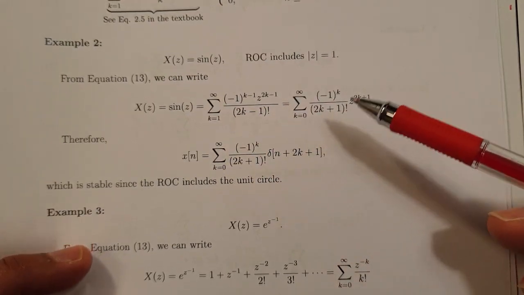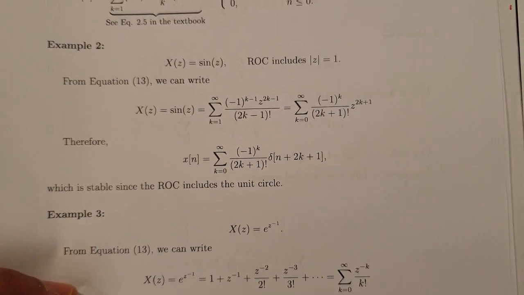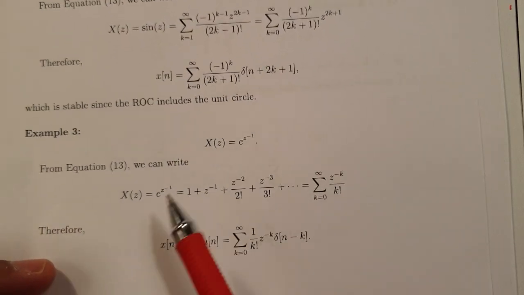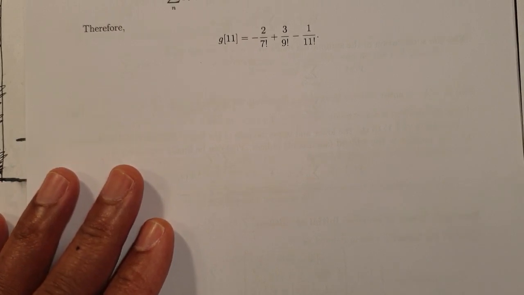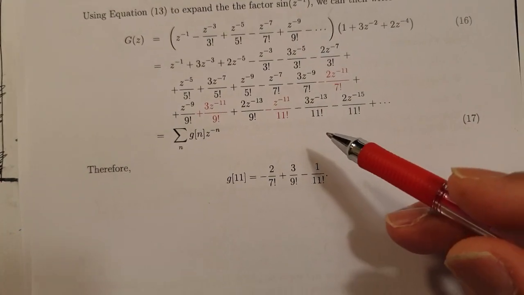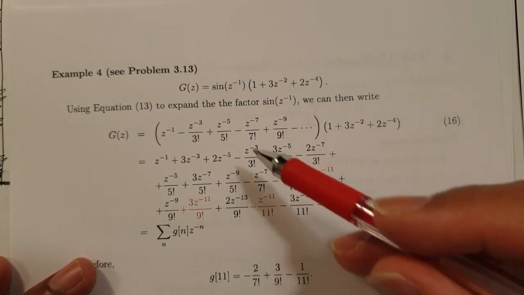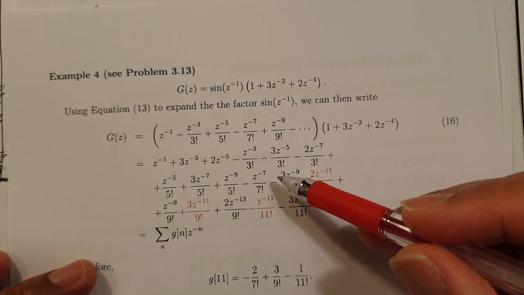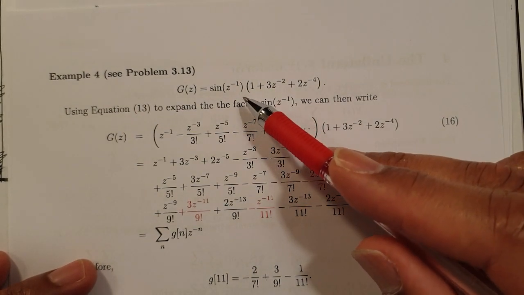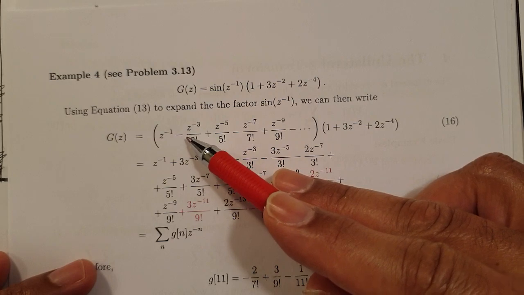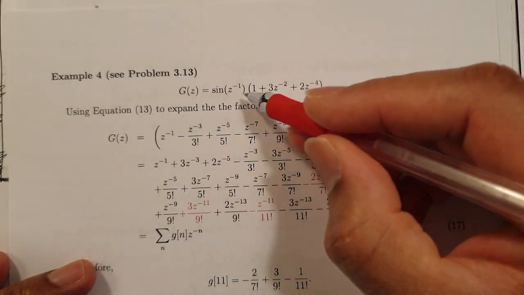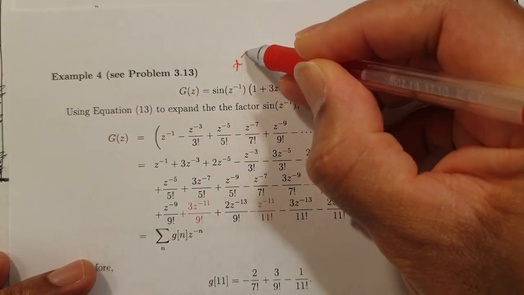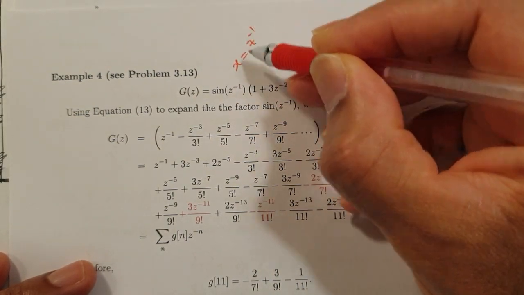And another example with exponential. And this was an example that involves a multiplication of two polynomials. One is not so clear, but you can expand it, as you can see here, the sine using the formula, of course. It's sine of x, where x is z to the minus 1.